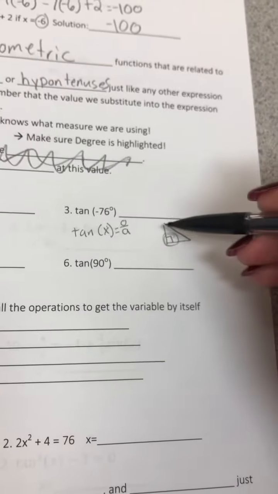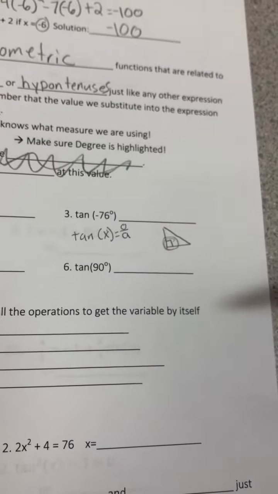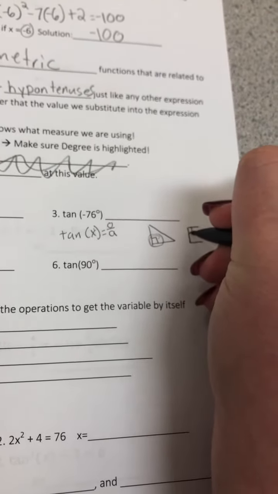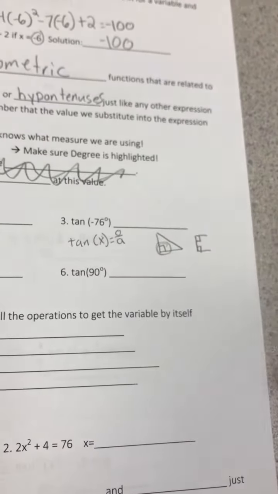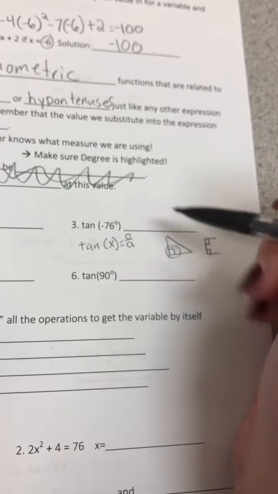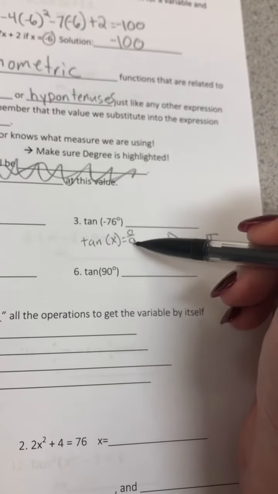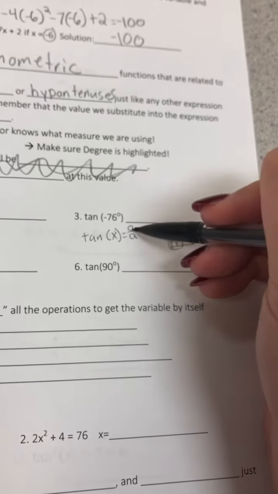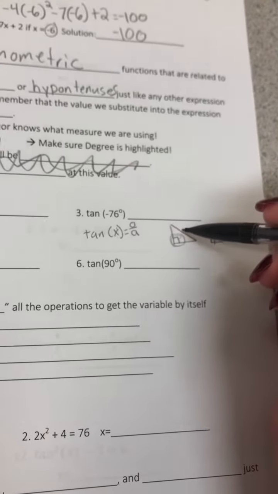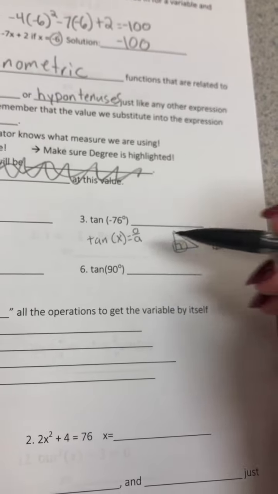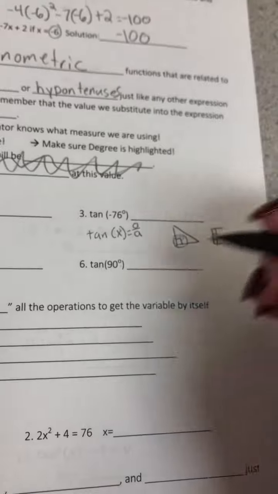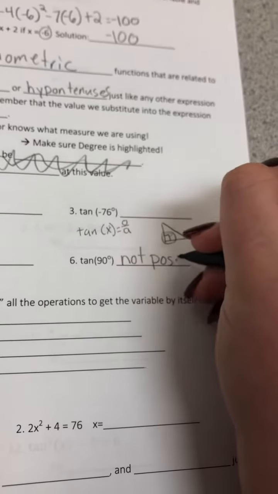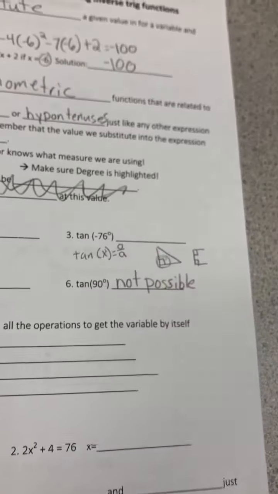You cannot have 2 right angles in one triangle. If you did, it would be half a box. 2 of the sides would never meet. Also, tangent's talking about the opposite and adjacent, not the hypotenuse. So the opposite side that tangent talks about would be the hypotenuse, and that is incorrect. So for number 6, because it's 90 degrees, it is not possible to evaluate number 6.